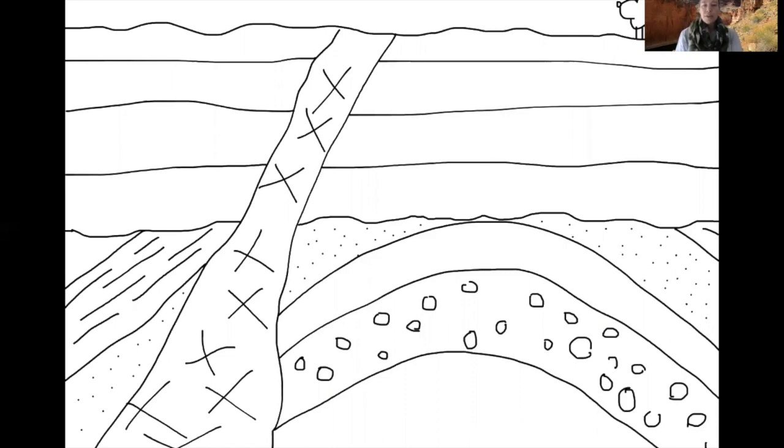So when I ask you how would we see this in map view, what we're looking at is the vertical plane. If we imagine removing a 3D cube of earth material, what would the top surface look like if this is one of the sides? This side view is what we call a cross-section view in geology.